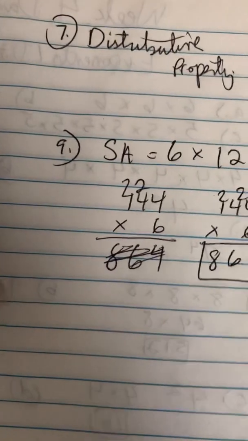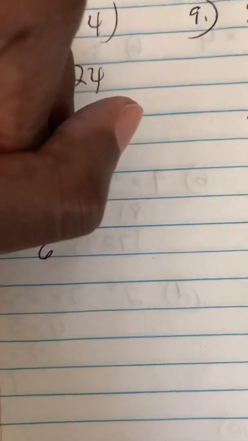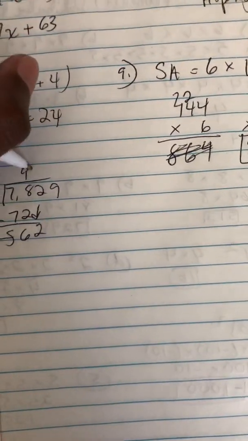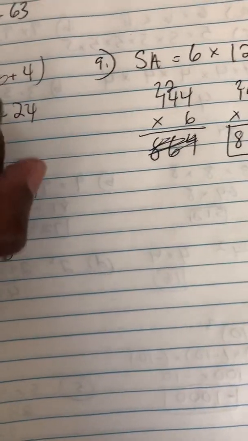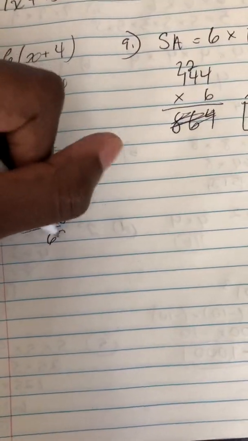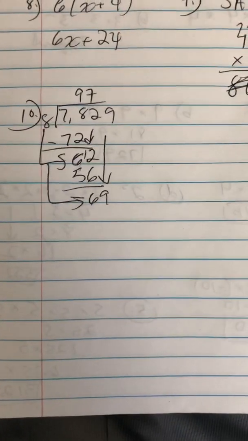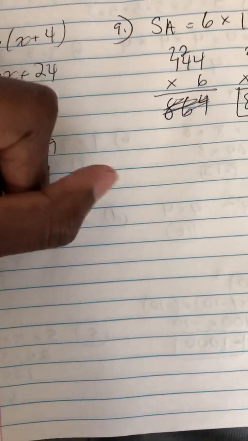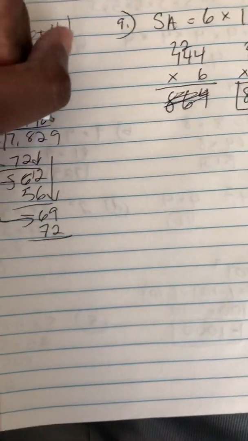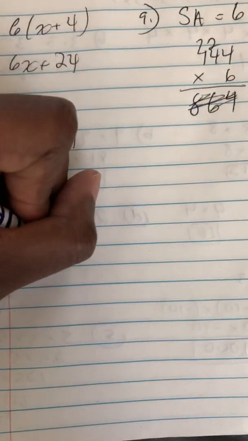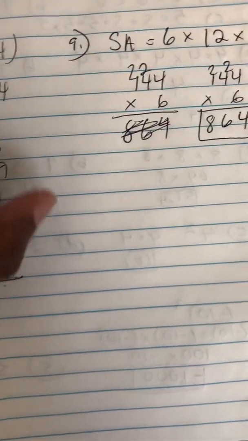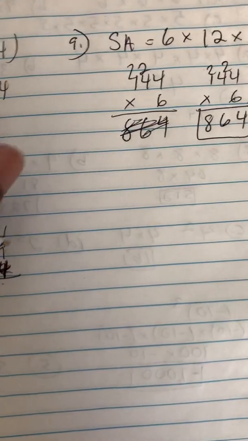9 times 8 is 72. Bring down our 2. 8 fits into 62, 7 times. 7 times 8 is 56. And then we subtract. That's going to be 6. Bring down our 9. Now 8 fits into 69, 8 times 8 is 64. Now we're done, so we have to put a decimal point there. See that? You guys are probably like, Mr. B, right? And so that's going to be 5.